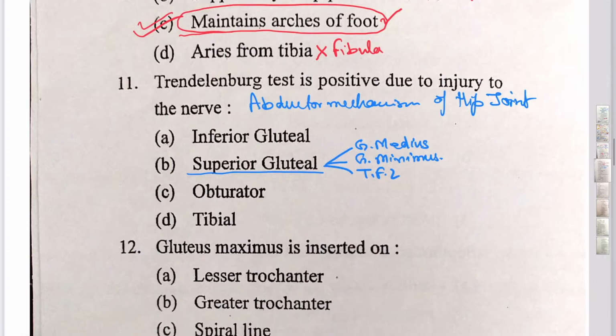Remember this. Because of the injury of this superior gluteal nerve, there is paralysis of these muscles, which are very powerful abductors of the hip joint. When a person walks, lifting his right foot off the ground, it is the left gluteus medius and minimus that contracts to tilt the pelvis on the left side, thereby lifting the right foot off the ground.